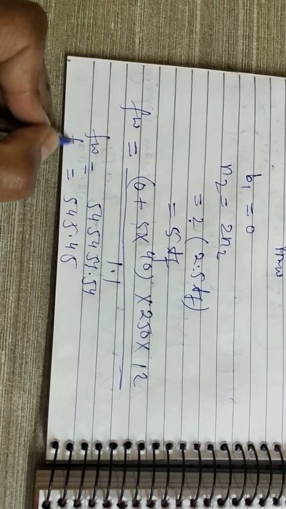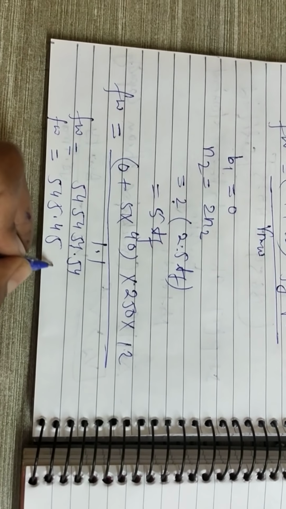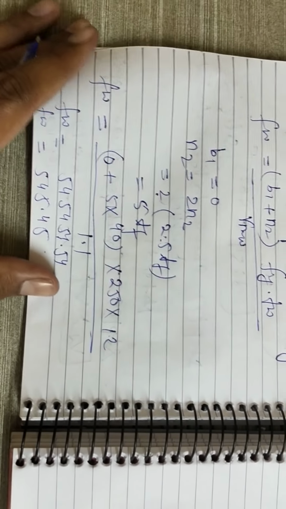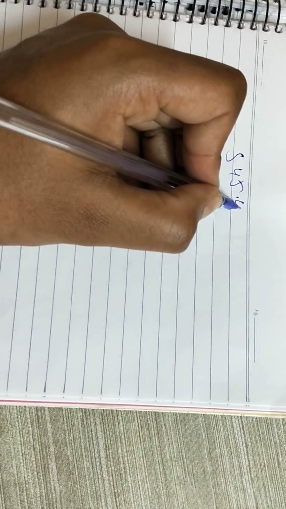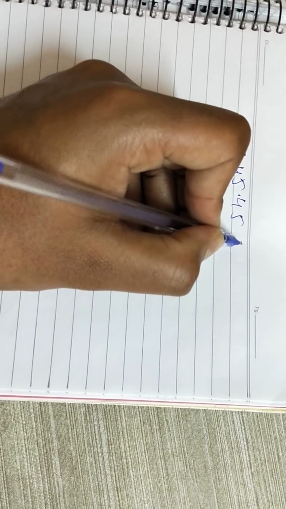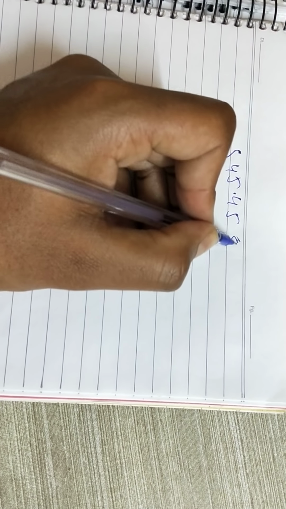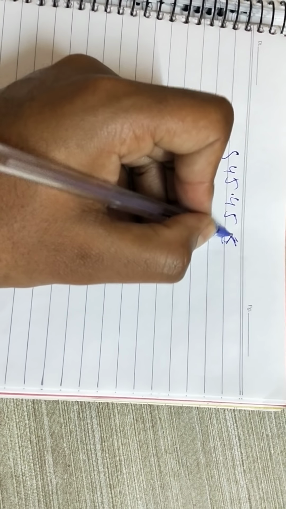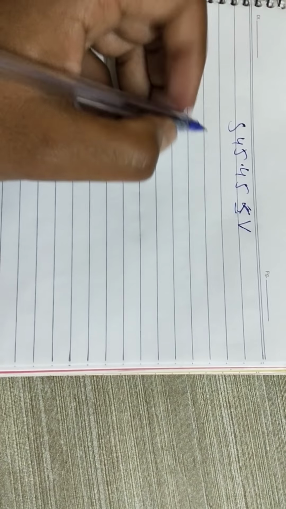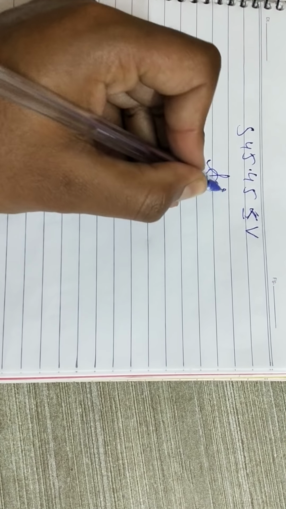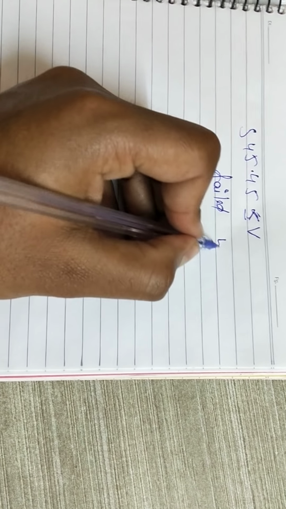So we will check this condition, it should not be less than V. In the design step I have already told, V is 1035, so here 545.45 is less than V. We can say V is greater. This design is failed in web bearing.